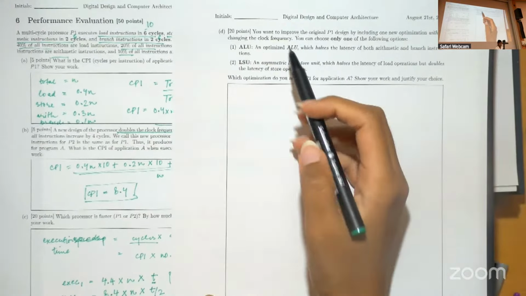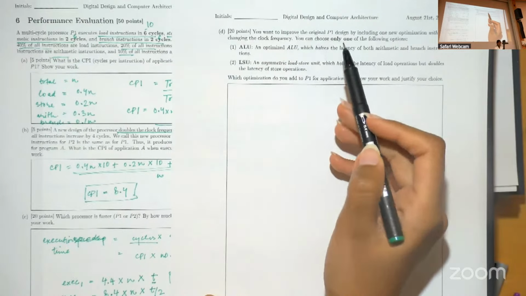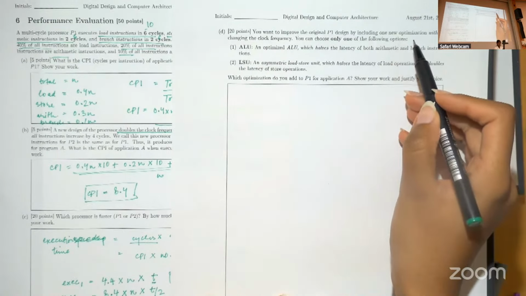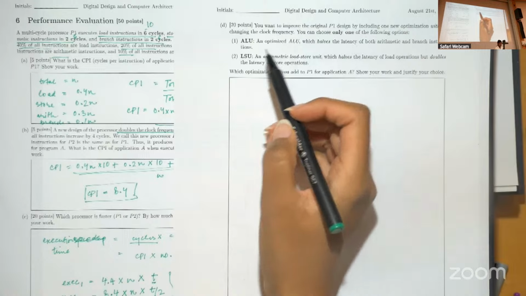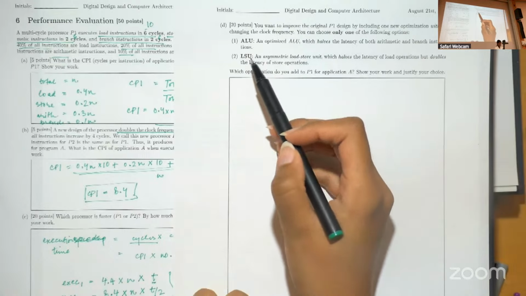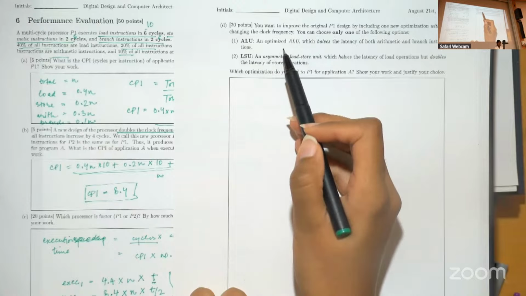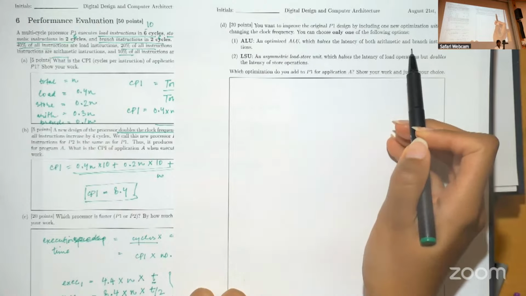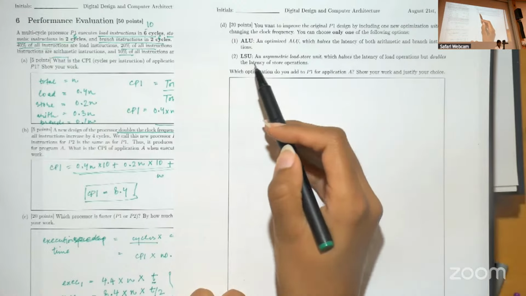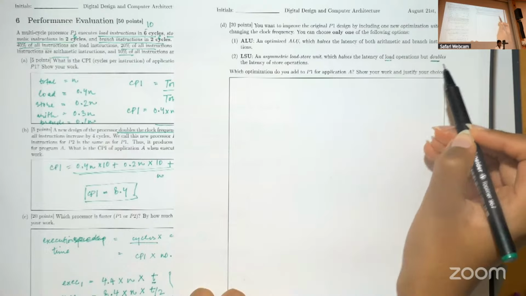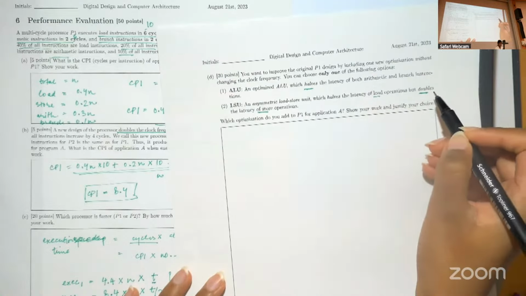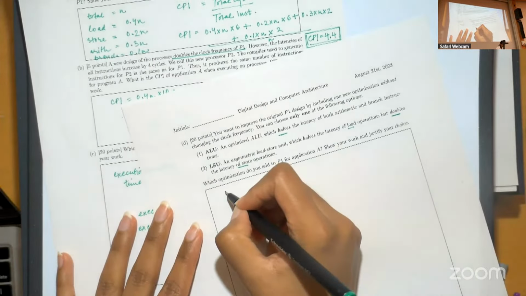So here they have asked that you want to improve the original P1 design by including one new optimization without changing the clock frequency. You can choose only one of the following options. The first is the ALU and the second is the LSU. So what does an ALU do? An optimized ALU which halves the latency of both arithmetic and branch instructions, and an LSU, a load store unit which halves the latency of load operations and doubles the latency of store operations. So what does halving the latency and doubling it mean? That means we have to do it for processor 1.